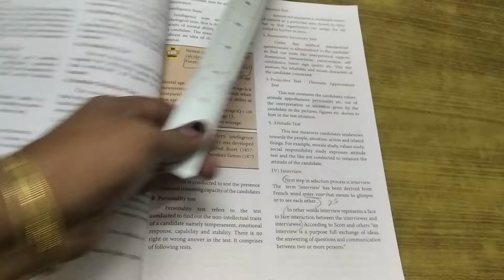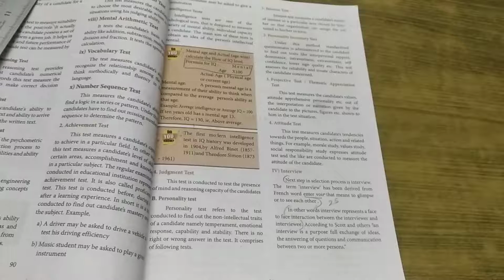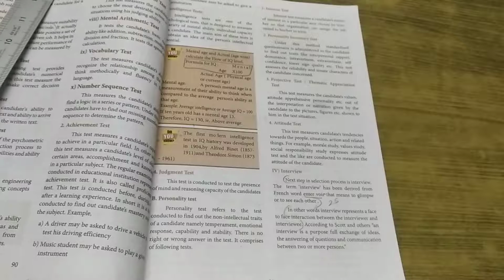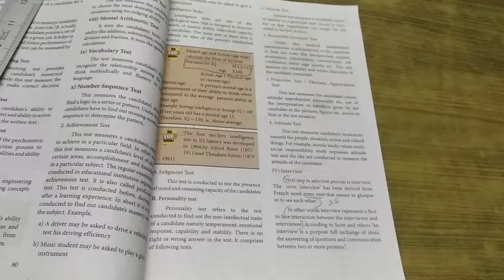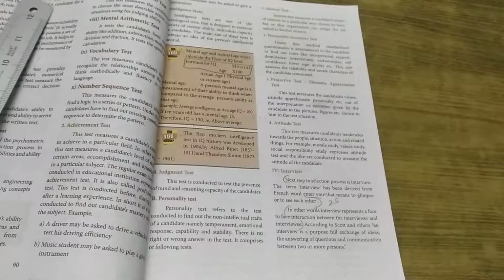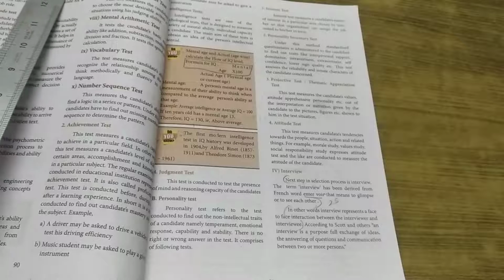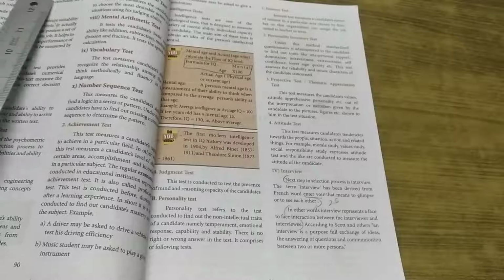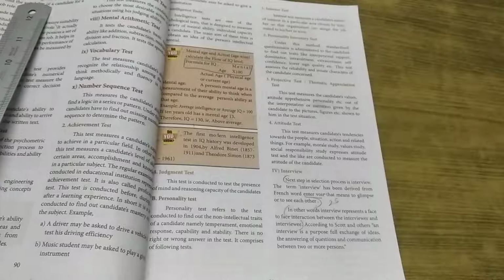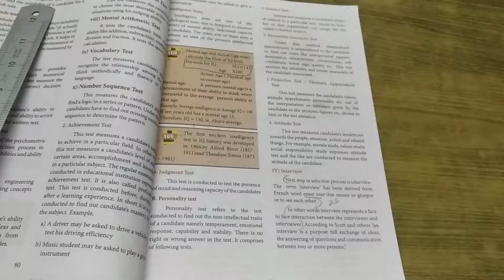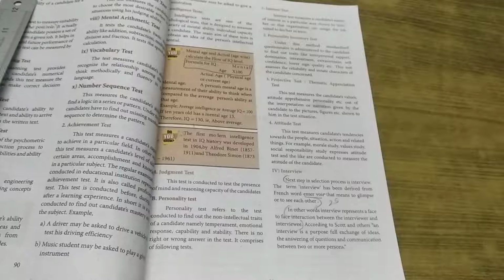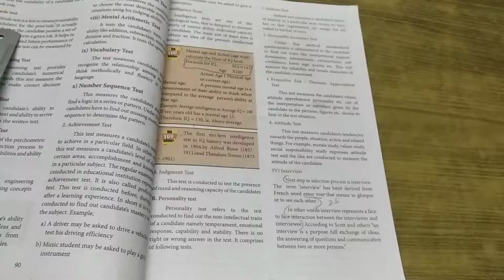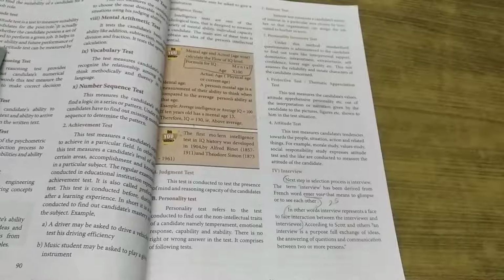Okay, the first one is the ability test. Here, it is a test designed to measure an individual's cognitive function in a specific area. To know about the cognitive functions in a particular area, they conduct some type of test. So it may be a skill test, mental aptitude test, problem solving test, knowledge test of a particular field, reasoning ability test, intelligence test, etc. These are the tests which come under the ability test. Ability tests are of different types.